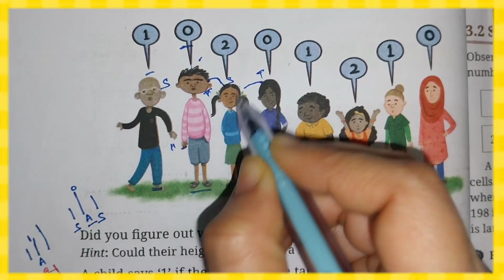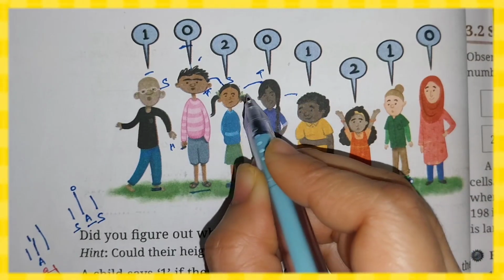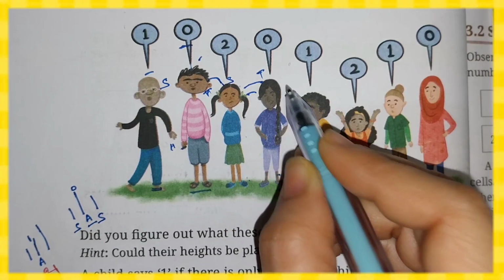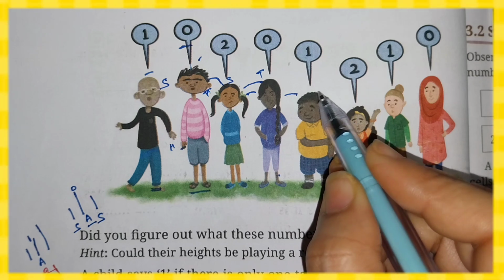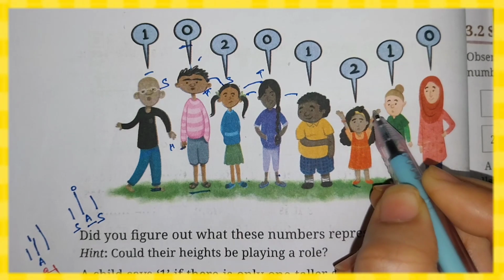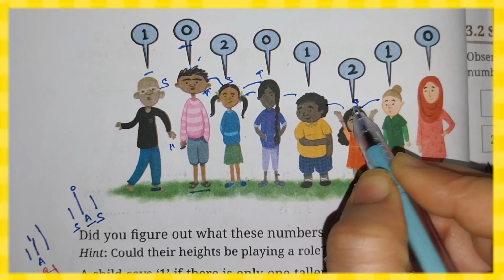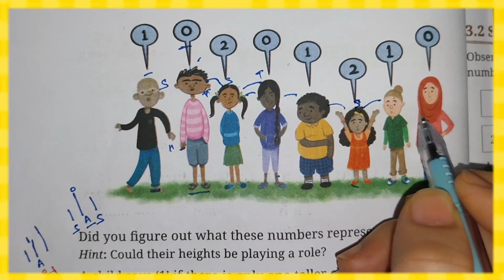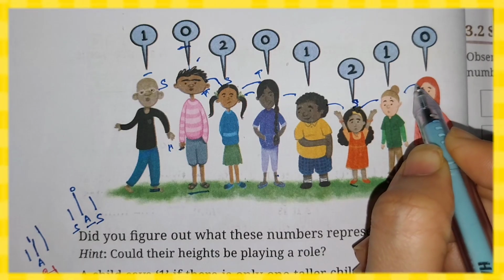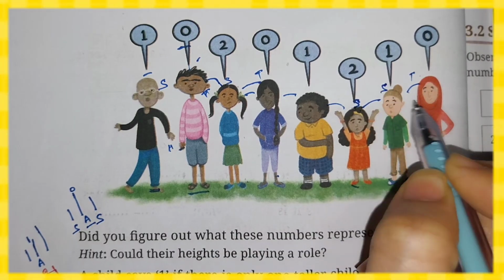Both children standing next to them are taller. So the child says 0. Neither of the children standing next to them is taller. This child says 2 because both the children standing next to them are taller. This child said 1 because only one taller child is standing next to them. Like this, they mentioned their numbers.